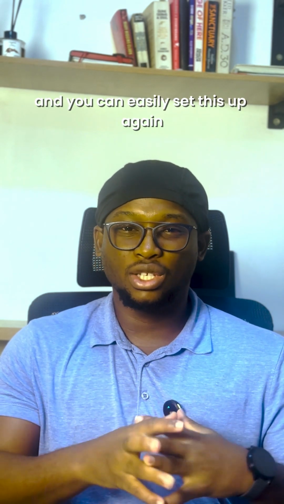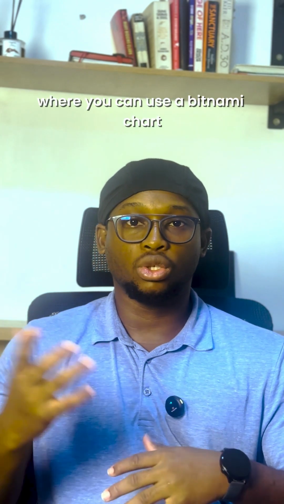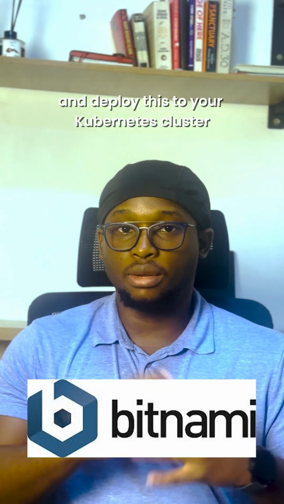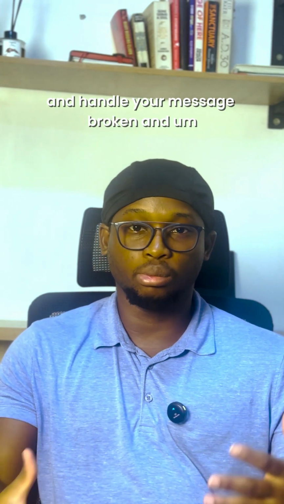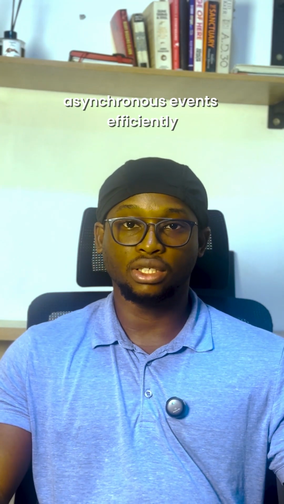And you can easily set this up using a Helm chart on your Kubernetes cluster, or you can use a Bitnami chart and deploy this to your Kubernetes cluster and handle your message brokering and asynchronous events efficiently. I hope that helps.